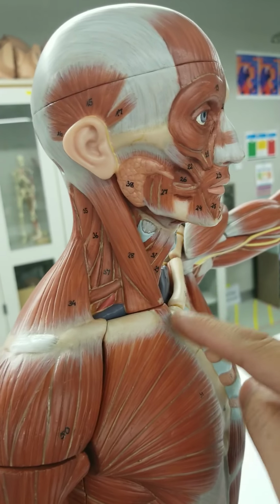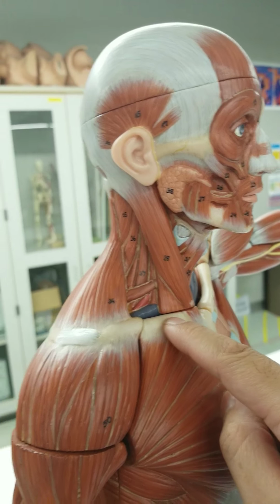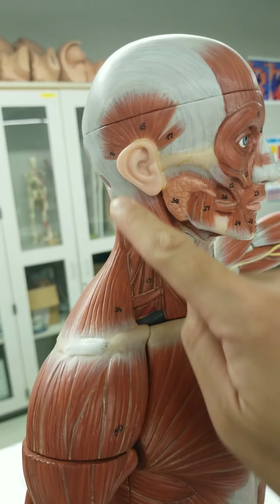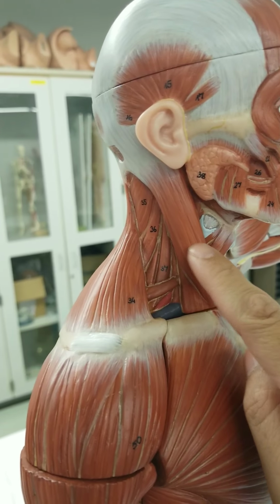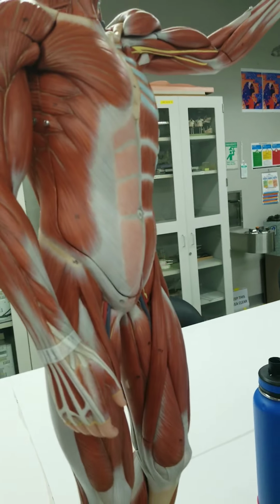So it's called the sternocleidomastoid. Cleido means clavicle. This muscle is the sternocleidomastoid, and it helps you flex your neck. It helps with flexion, it helps with lateral flexion, and it helps with rotation in the cervical Z-joints. Again, sternocleidomastoid is right along the side of your neck. Lateral flexion, regular flexion, and rotation.